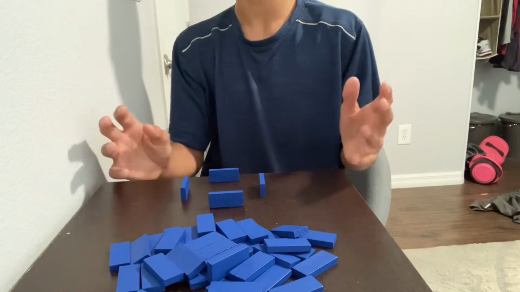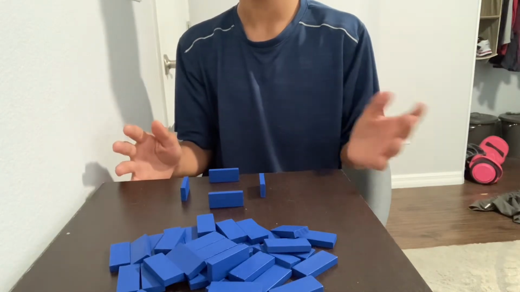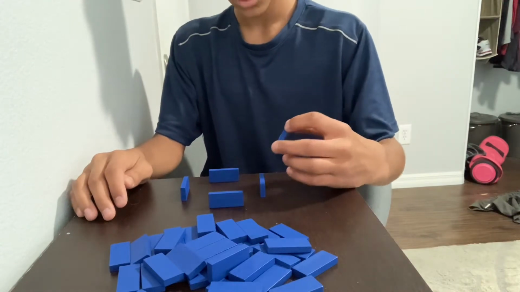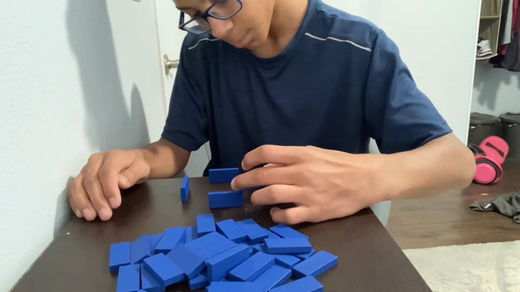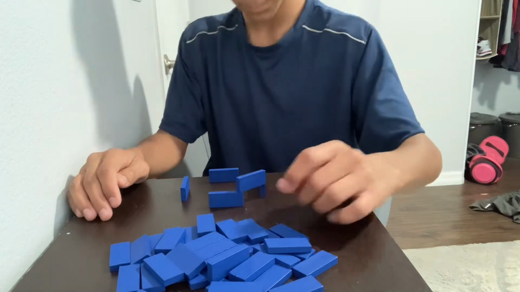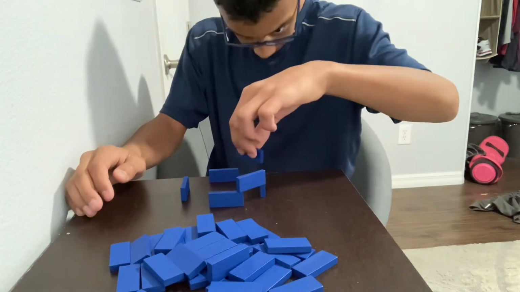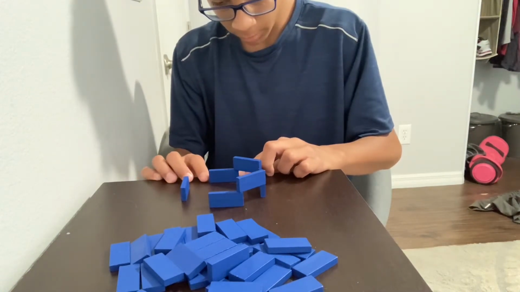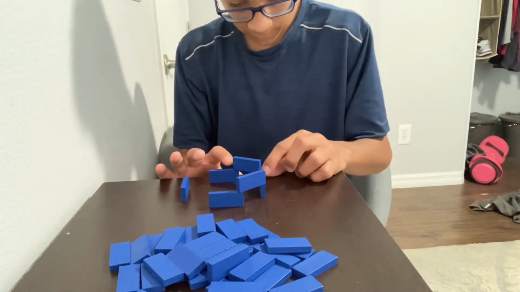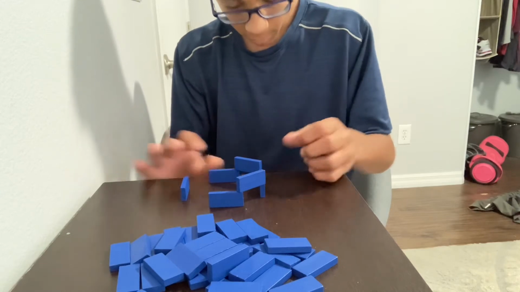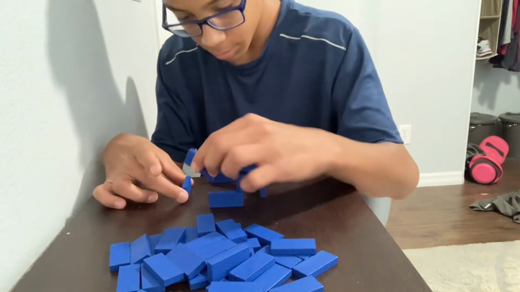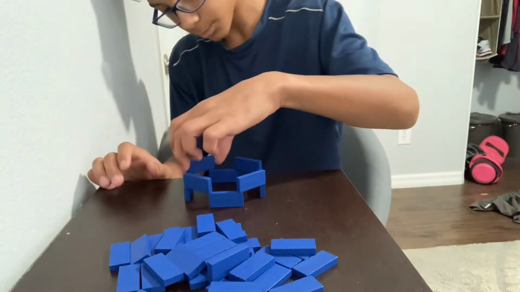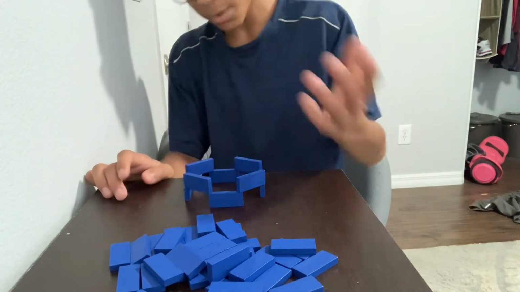Now, I forgot to mention this, but it's by far the easiest 3D structure, in my opinion. So now, for our second layer, we're going to put a domino diagonally across these two. We're going to do that with the rest of these. And now you might have to adjust the dominoes so that they fit. But that's no problem. And then bam, second layer done.